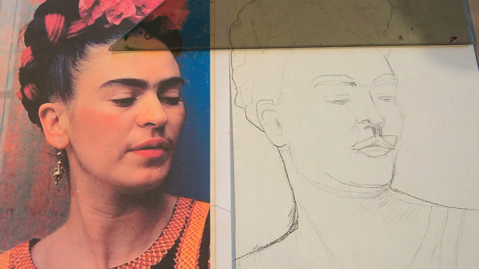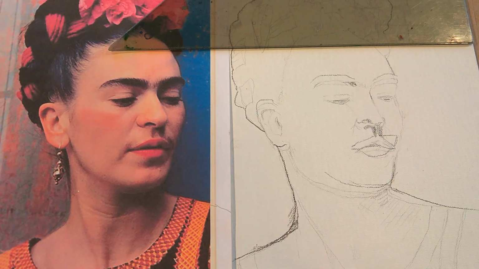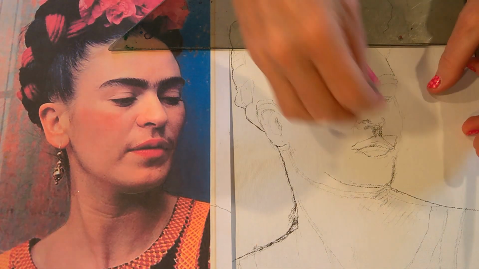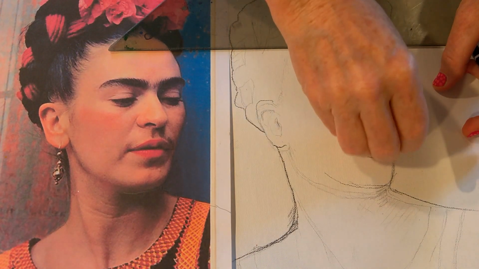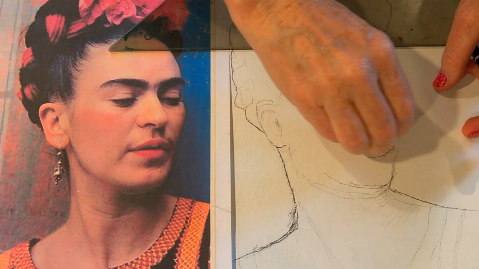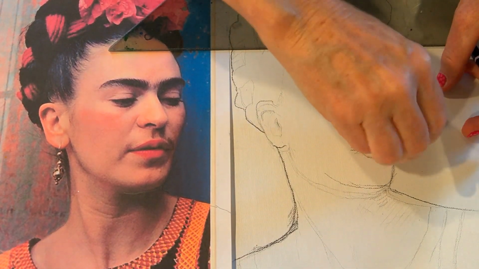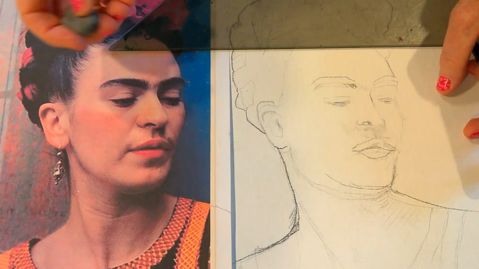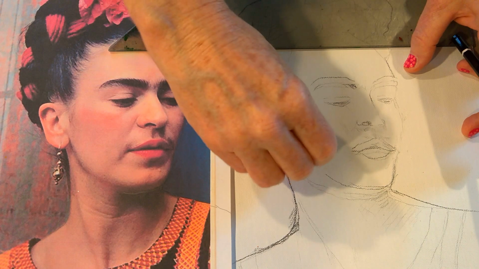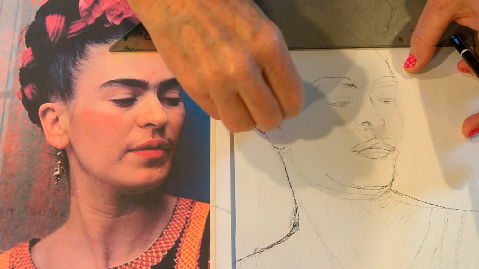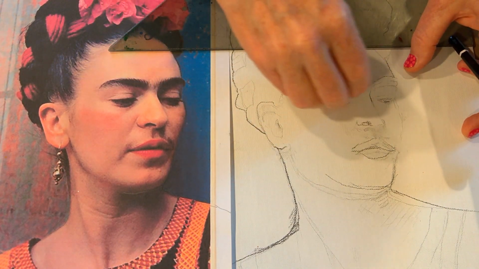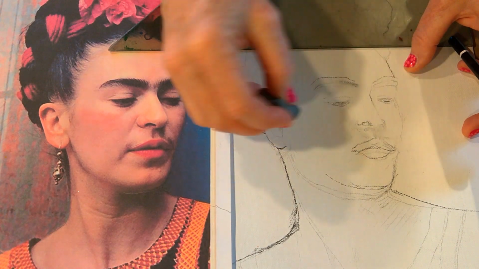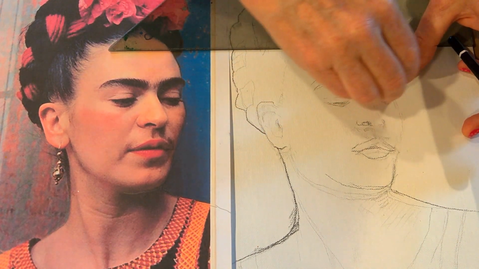Okay, and now that I have things corrected, I'm going to erase the things that were not in the right place. So the ear I had a little bit low. The eyebrows I had a little bit low. And the nose I had a little bit low.